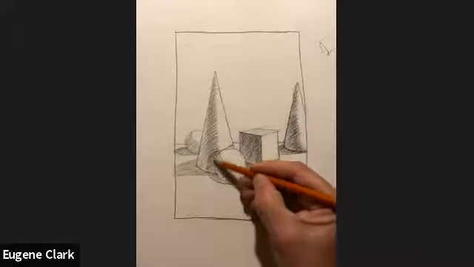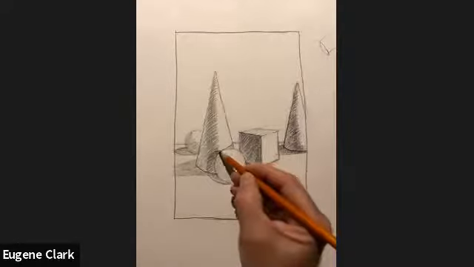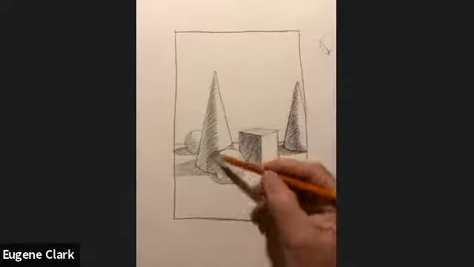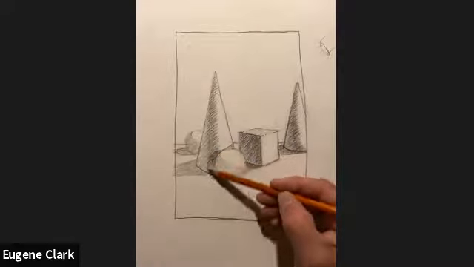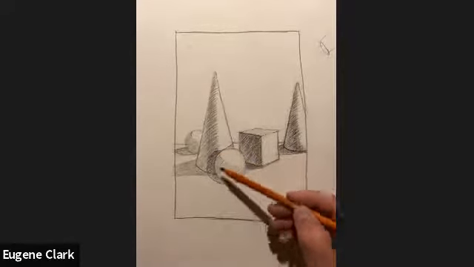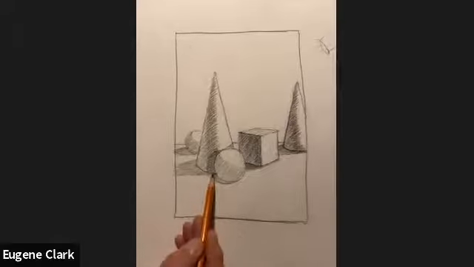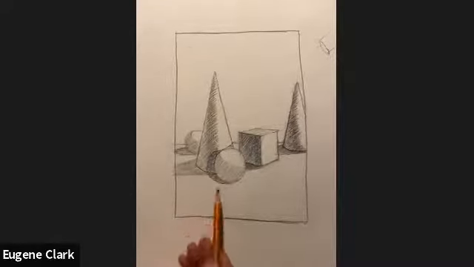So you can see I'm making this cast shadow a little bit stronger. Like we said, it's closer to the form. So it's going to have that feel to it.